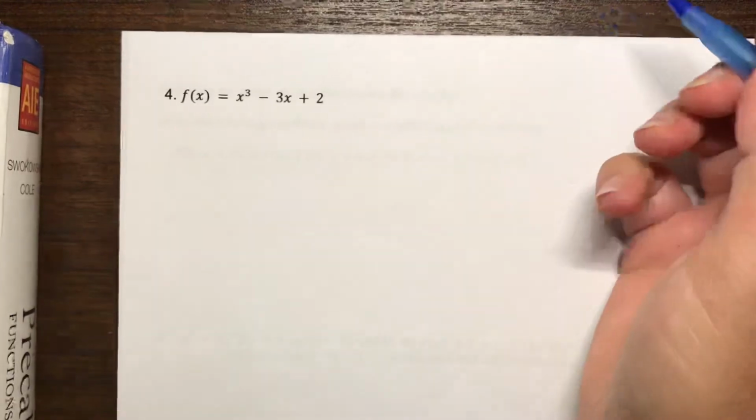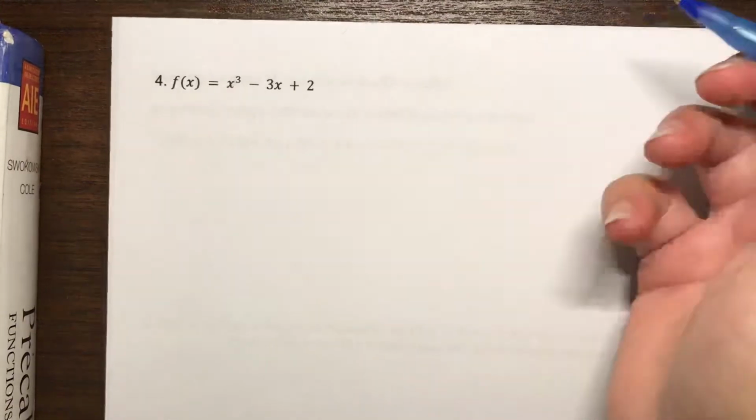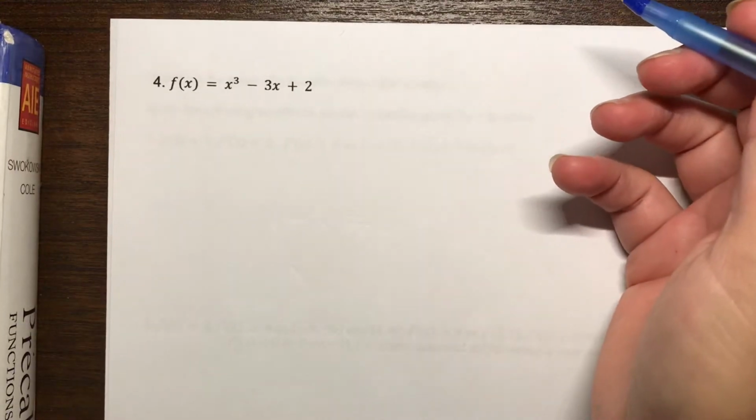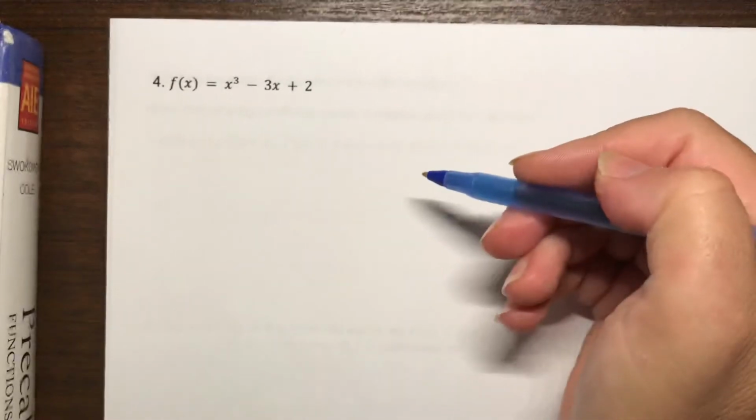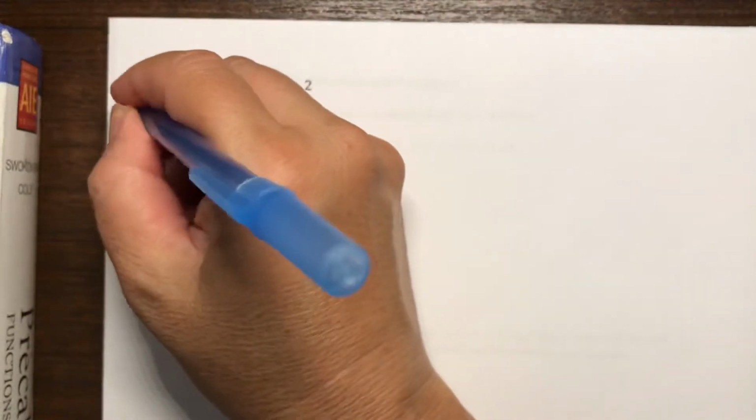That's exactly what you guys are going to have to do on the test. First derivative, second derivative, sign diagrams, draw a graph. Okay, so let's get started. First derivative.